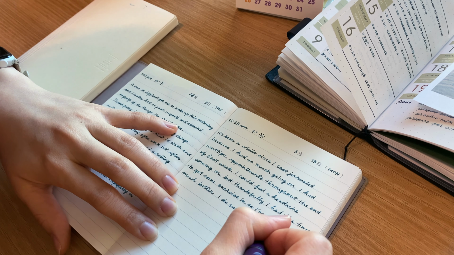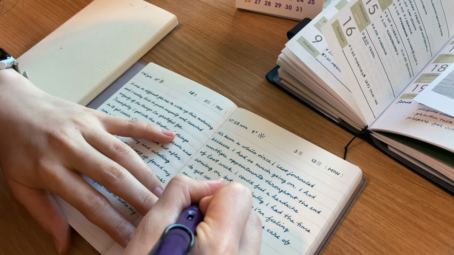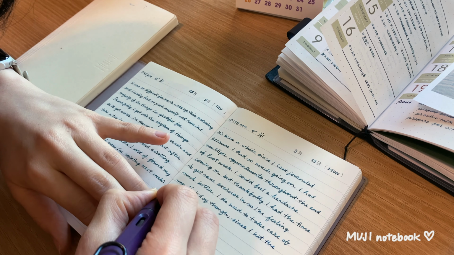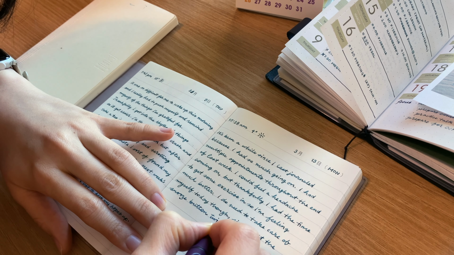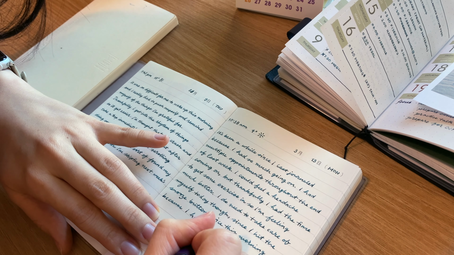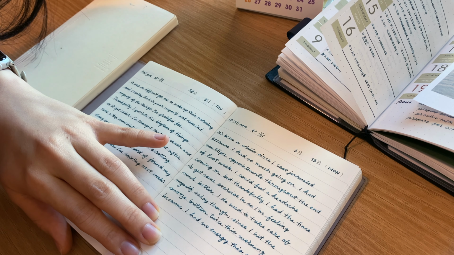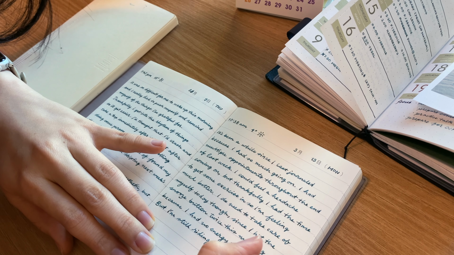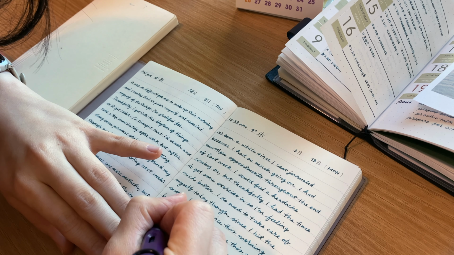To talk a bit more about the notebook itself, I use a Muji notebook, which is just the perfect size, for me personally anyway. If I was to write using a bigger notebook, I would feel pretty overwhelmed, I think. And if I had a smaller one, it wouldn't be enough for me to really delve into my thoughts.